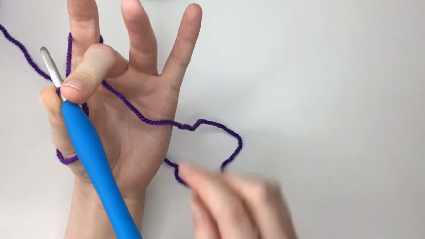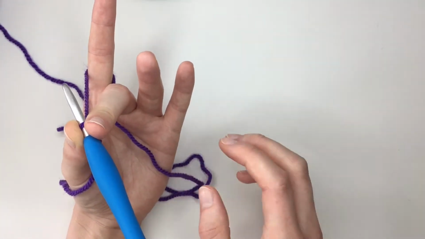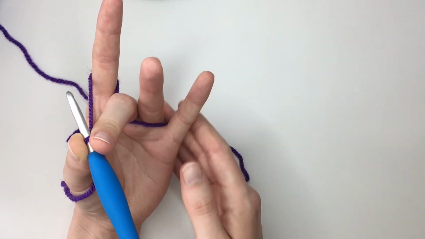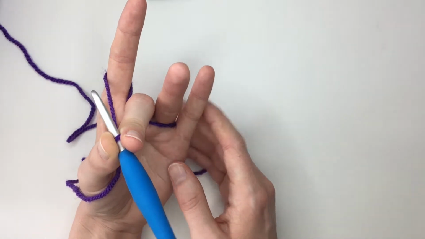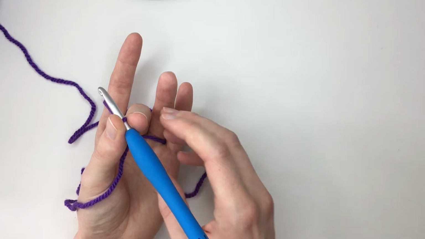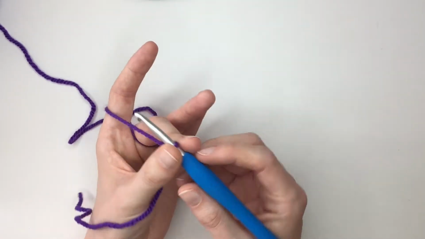Now some people like to just hold it like this, so they just have it wrapped around this first finger and then they drape it over their palm. I find if I do that my tension is too loose, so this helps me keep it that little bit tighter and gives me more control over the tension of my project. And tension will be very important because if you have too loose or too tight a tension, that will affect what you make in the end.